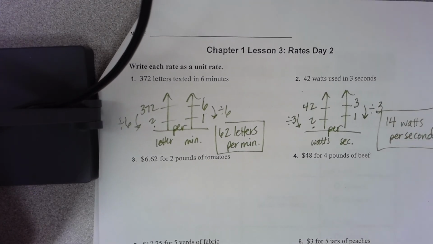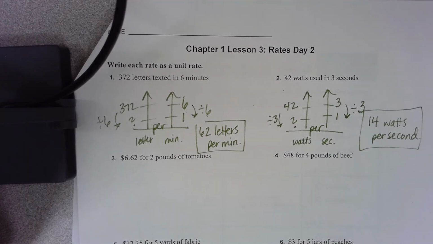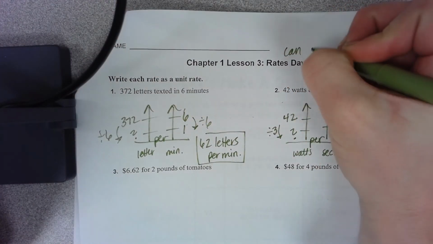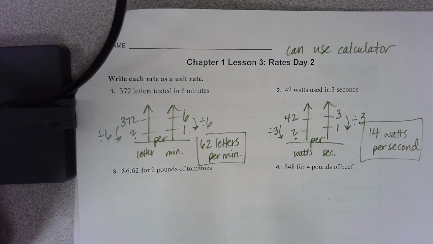Now I don't expect you to know these facts off the top of your head, so you are able to use a calculator when solving this side of the double number line. If you want, you can write can use calculator. However, I need to see your double number line set up the way this is here. I want you to get in the practice of setting up these double number lines, showing your work, and solving your problems with these, so that once we get to more difficult problems, I promise you're going to be happy that you know how to do these. I've even had kids way beyond 6th grade come back and tell me, thank you for telling me how to use the double number line, because it works for so many different uses.